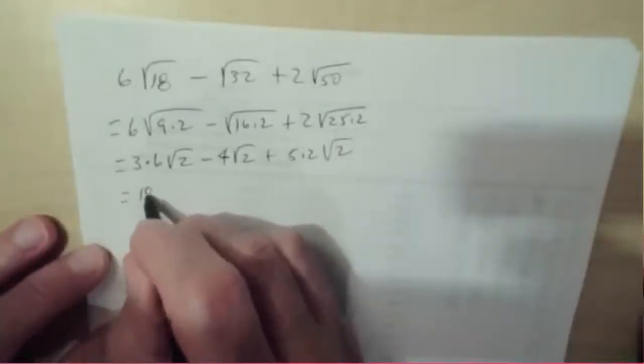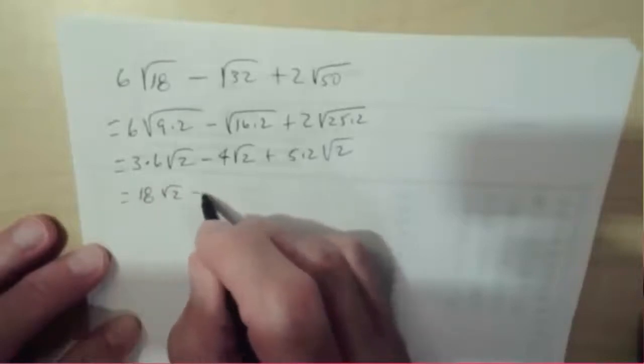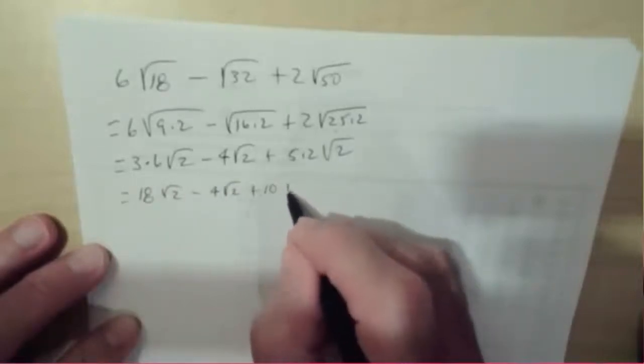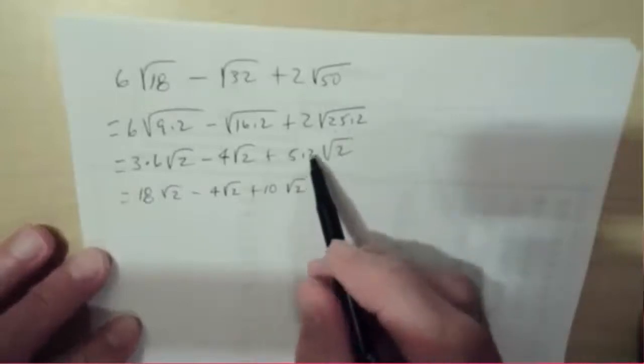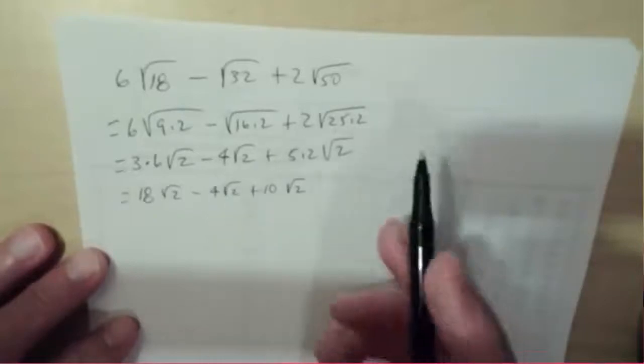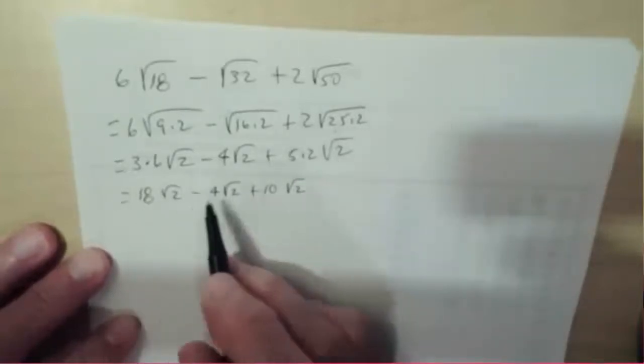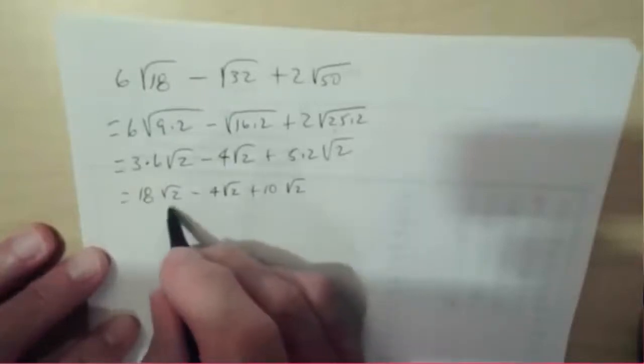18 square root 2 minus 4 square root 2 plus 10 square root 2. Okay, 3 times 6, 18. 4 is just there by itself, and 5 times 2 is 10. Now, are these like terms? Yes. Square root 2, square root 2, square root 2.